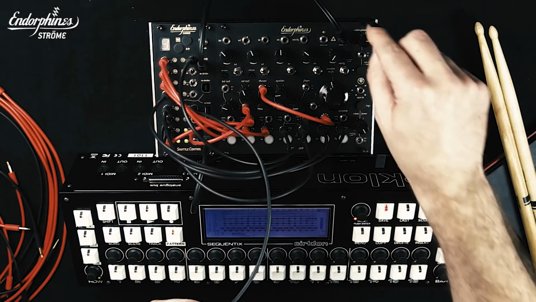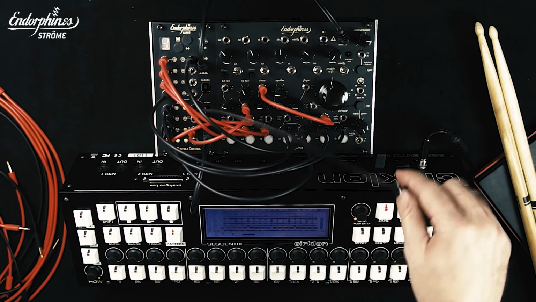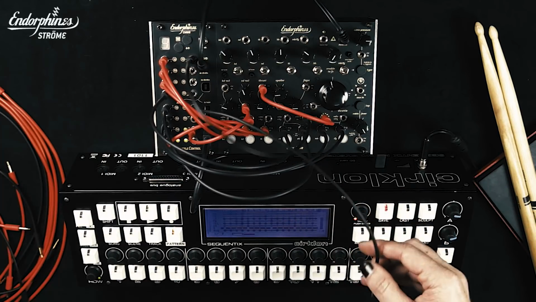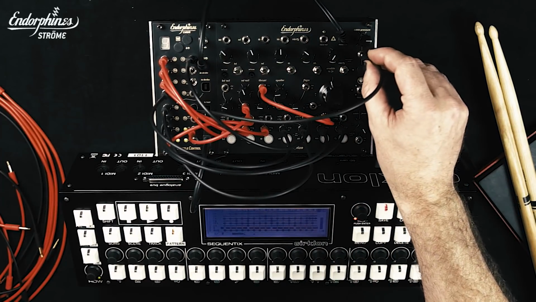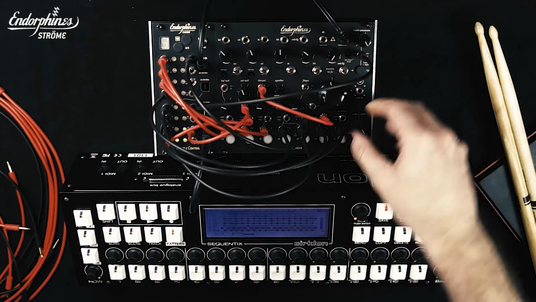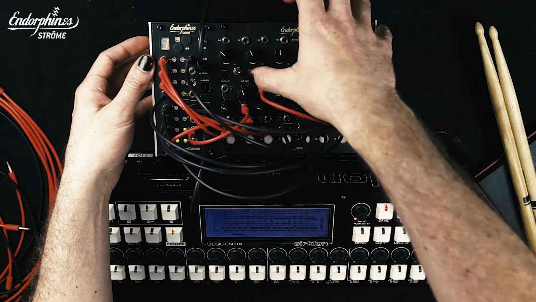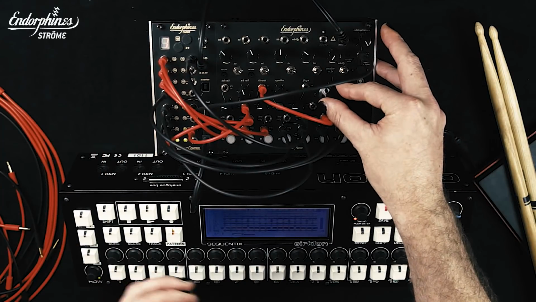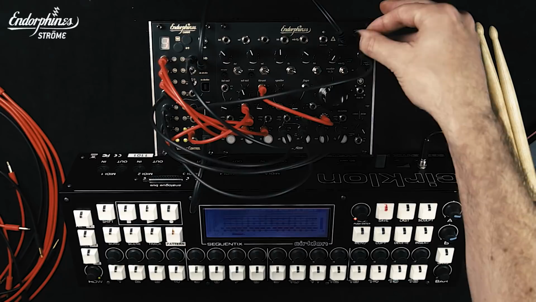Let's modulate it now, the effect section, with a CV input from the CV out of the shuttle of my sequencer. How this is sounding. Yeah, very nice.